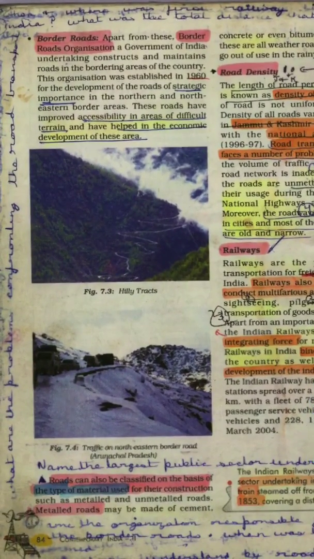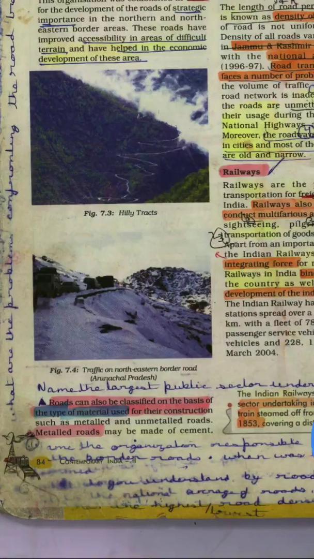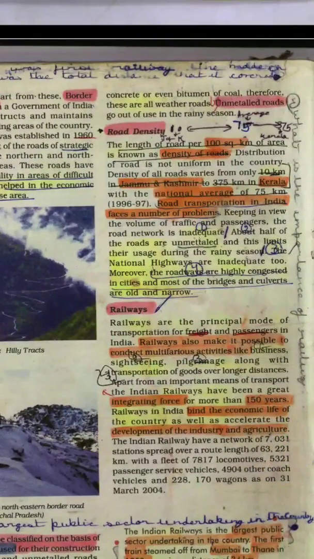Now, next question. They are already marked. Now comes the next question: how can roads be classified on the basis of material used? They can be metalled roads, and they can be unmetalled roads or kacha roads. The roads which are not workable in rainy seasons are kacha roads, and metalled roads are all-season roads.